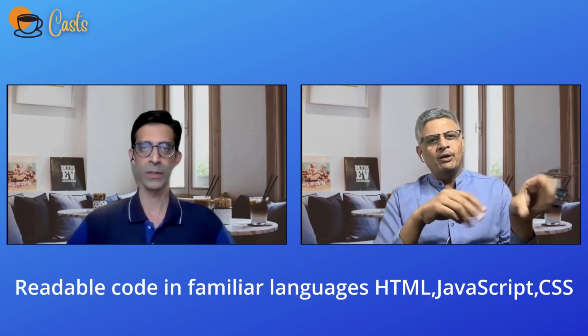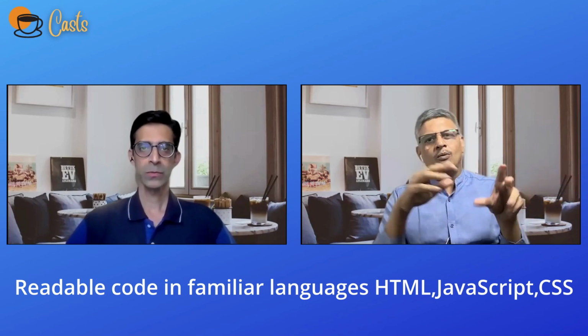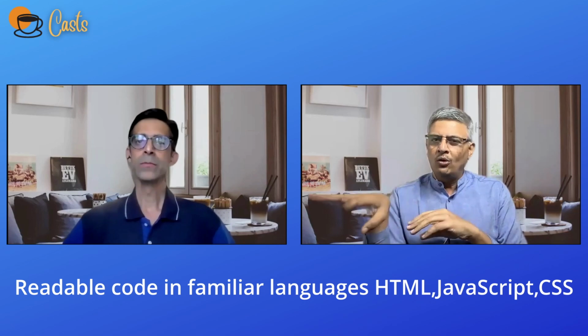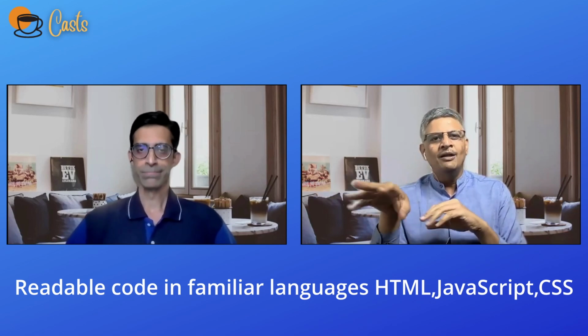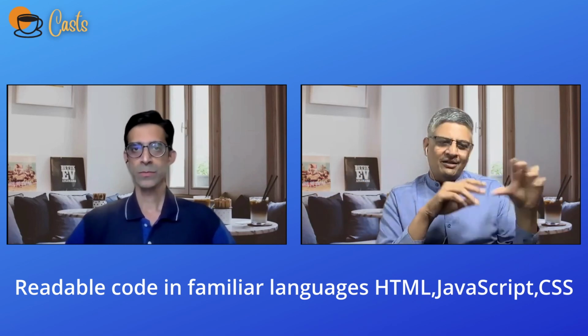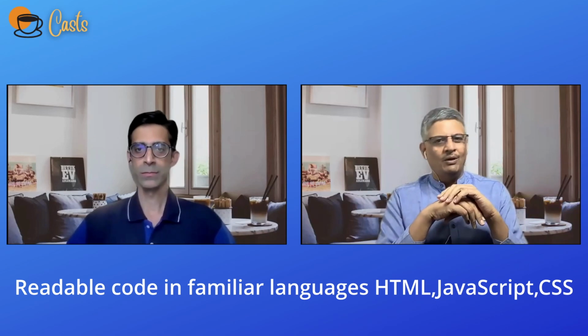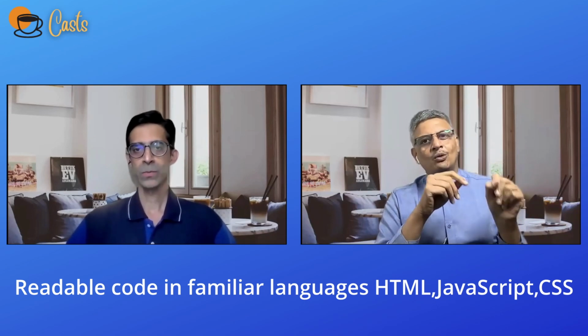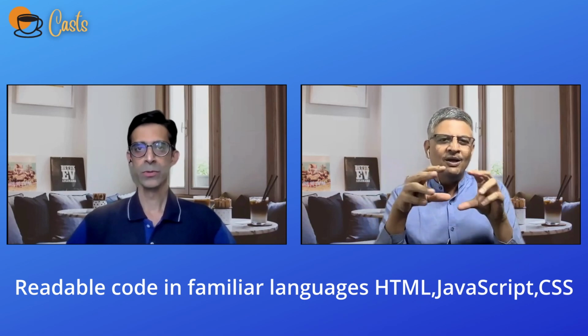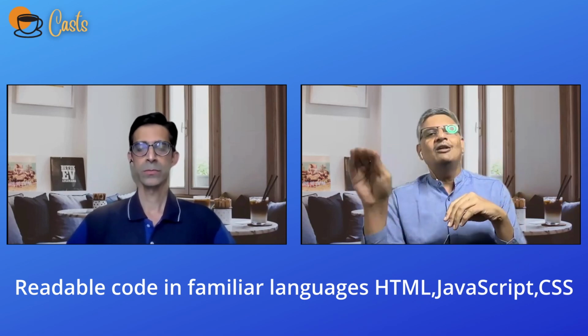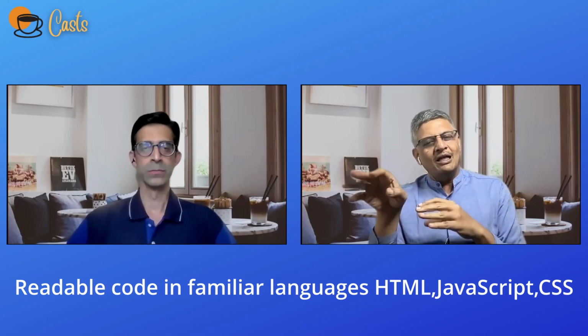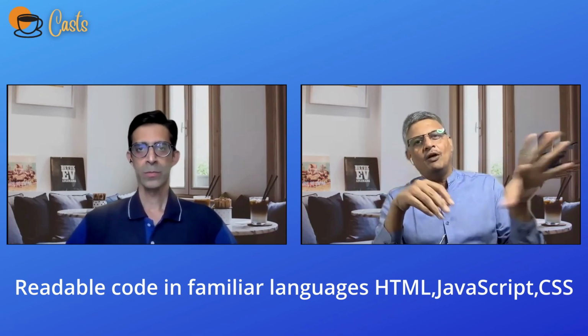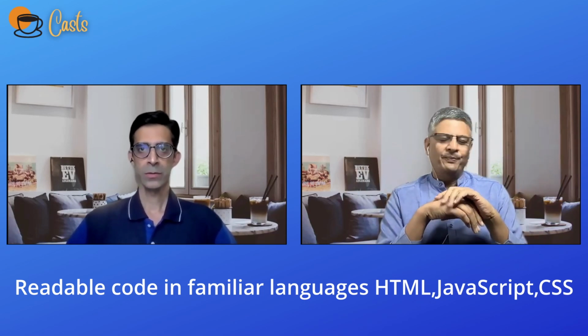In fact, compared to React class components, now the React function components and hooks are definitely a very big improvement. But still, it's a little bit tricky to understand for any new developer. And somebody who is very familiar with only HTML, CSS, and JavaScript, for them, the learning curve is a bit steep. So that's where they have tried to address. That's one of the features of Svelte.